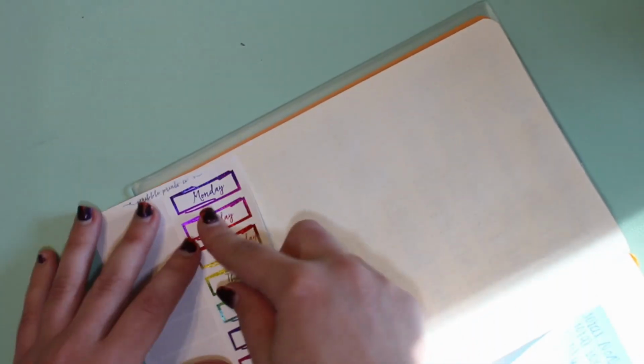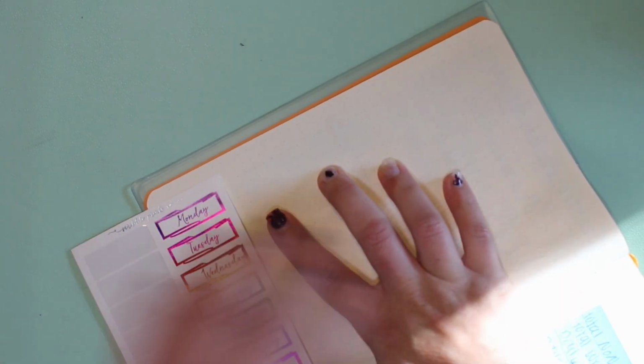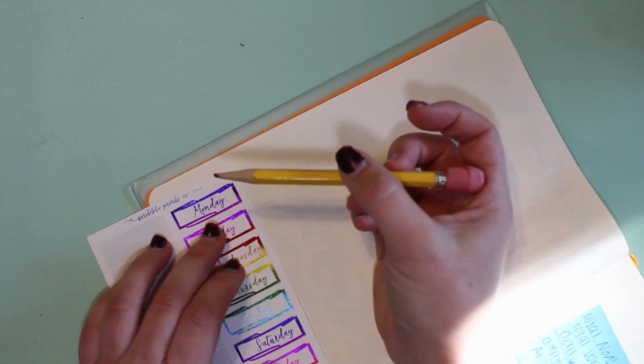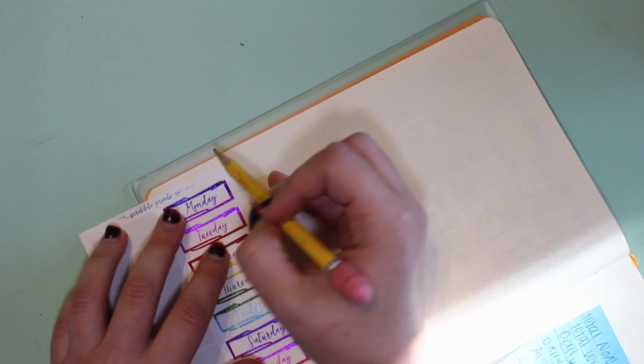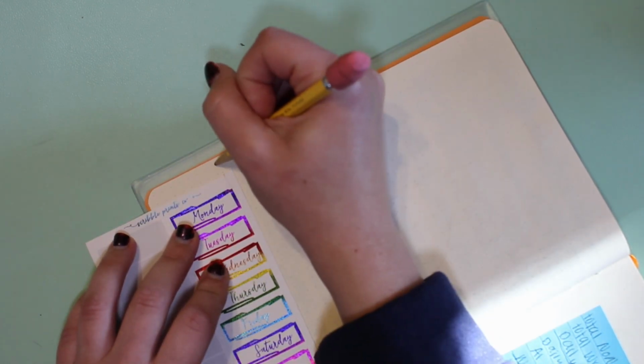But now I gotta space it out. 2, 3, 4, 5. Okay, we're going to do these ones. And with the pencil, let's see. So it's 1, 2, 3, 4, 5, 6, 7, 8.